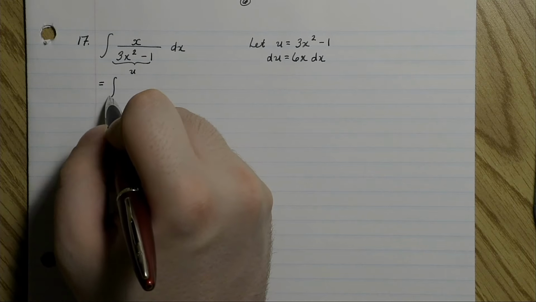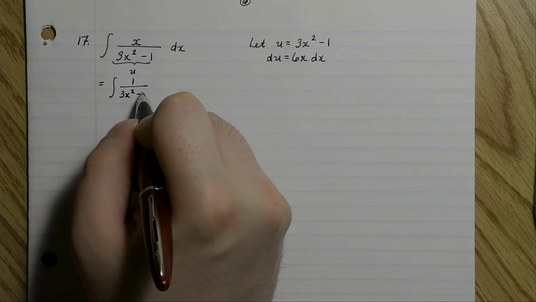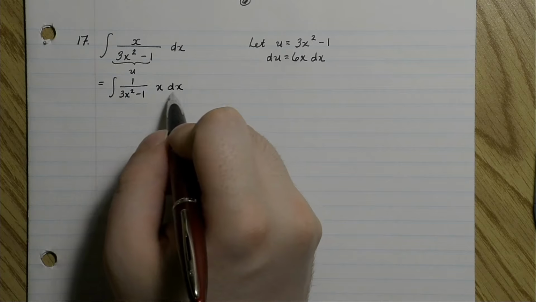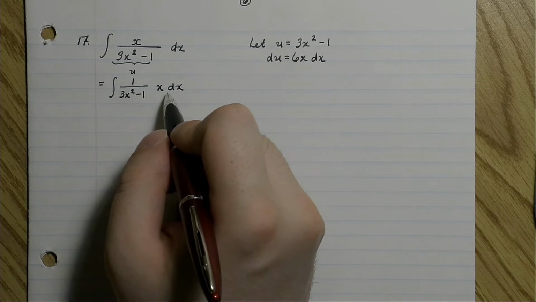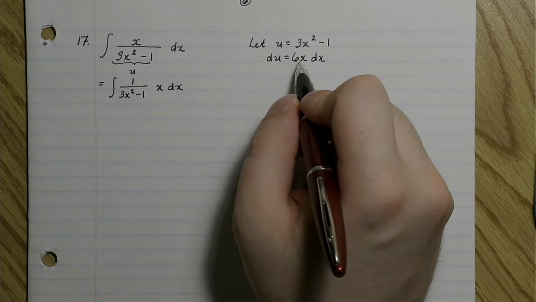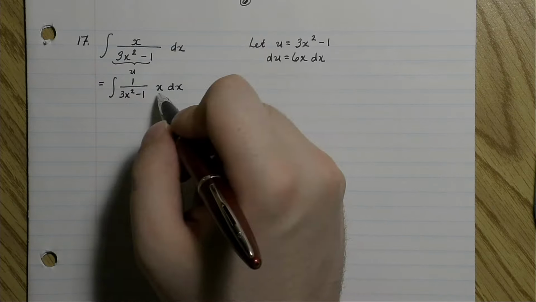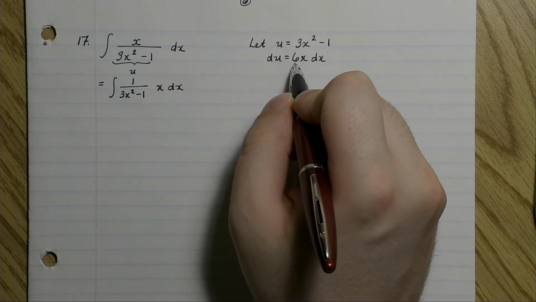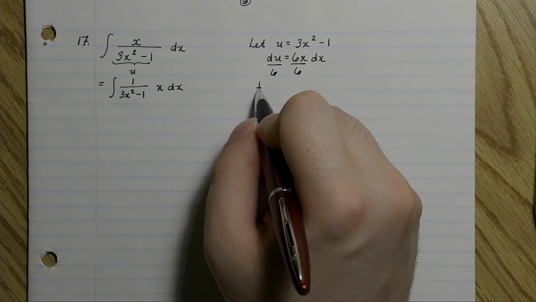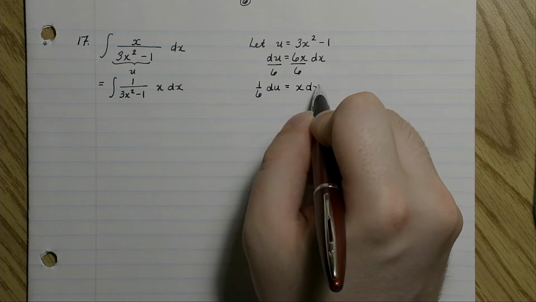So again, just to show this a little better, what I would like to be able to replace here is this by du, but the du in fact is 6x dx. So I need it to match what I want to replace here. So again, divide by 6. I get 1/6 du equals x dx.